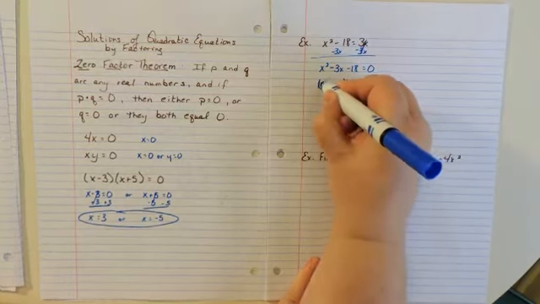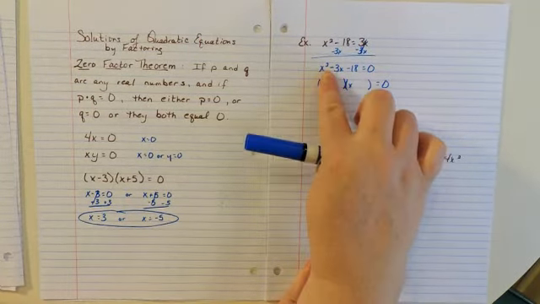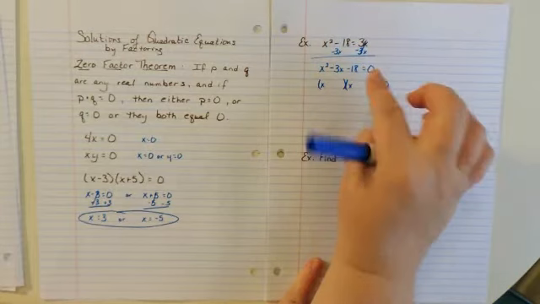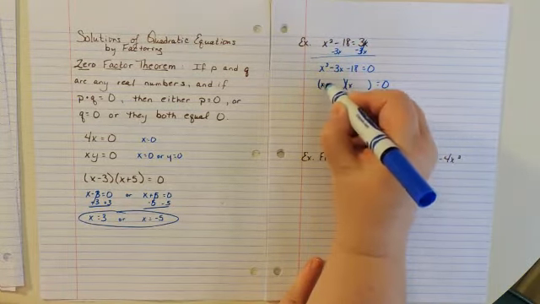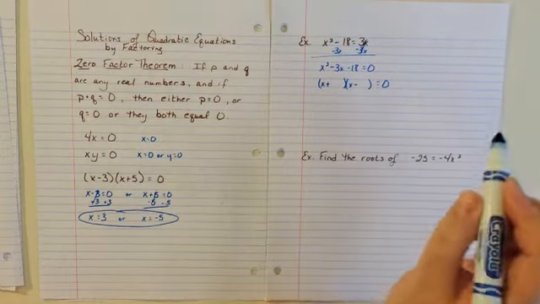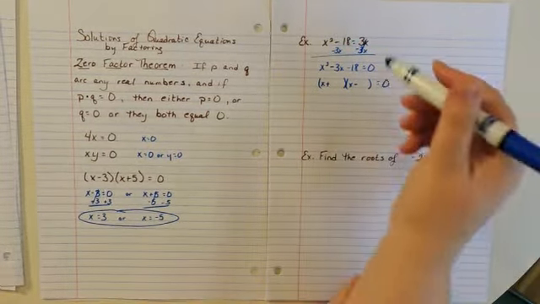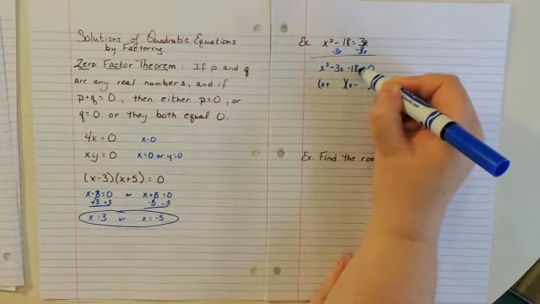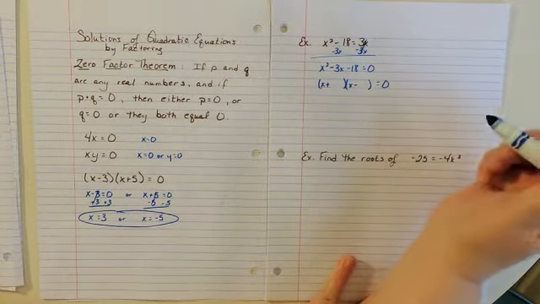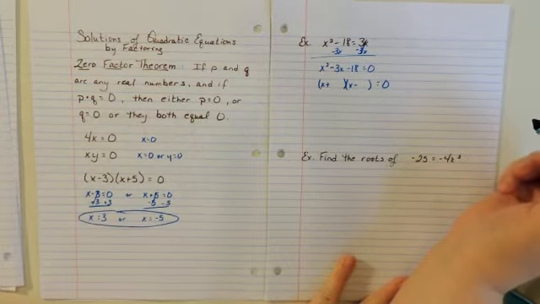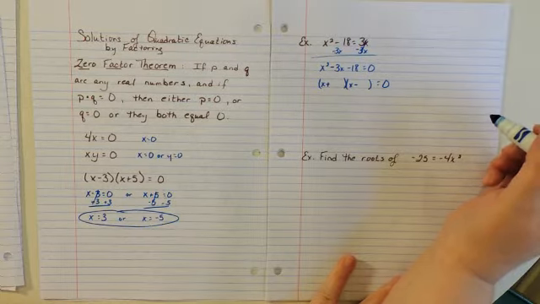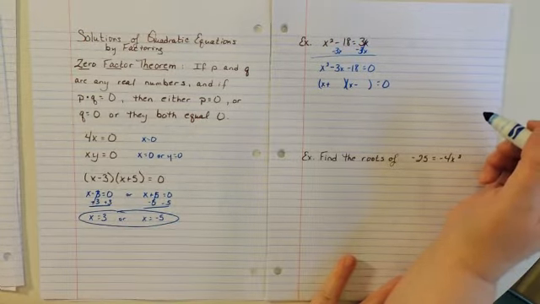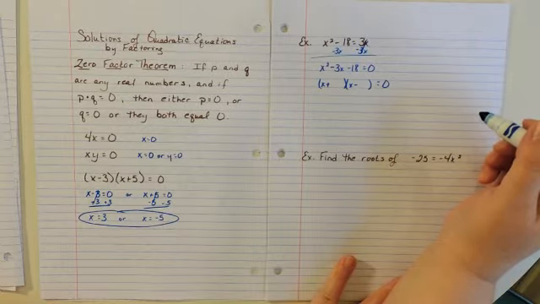This is x squared, so both of these are going to be x's. We have two negatives. That means, because this one's a negative, one of these is going to be positive and one of them is going to be negative. So now we need factors of negative 18 that are going to add up to negative 3. So the factors of negative 18 are negative 18 and positive 1, or negative 1 and positive 18. We have negative 2 and positive 9, or negative 9 and positive 2.